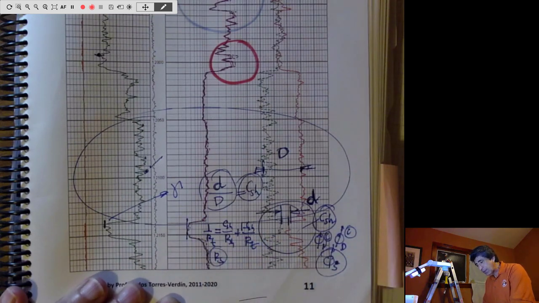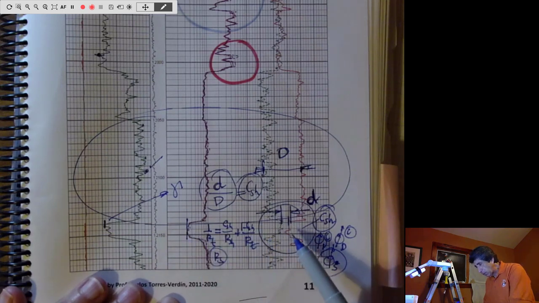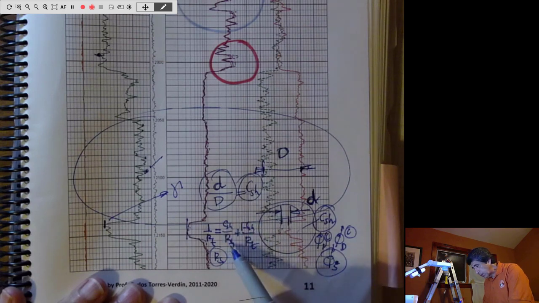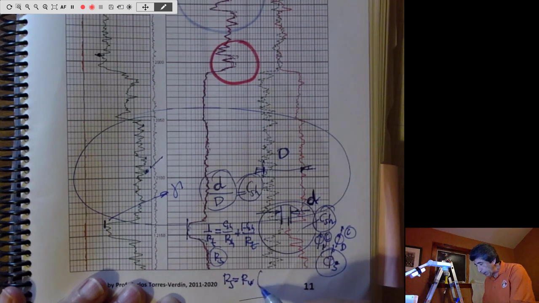It gets a little bit cumbersome, a little bit more complicated, but essentially whenever you have shaliness, be it in the water saturated sandstone or in the hydrocarbon saturated sandstone, you have to implement the parallel circuit analogy so that you estimate the R sand right here. You correct the porosities for the presence of shale, and once you get those, then you can apply Archie's equation here that says R sand equals RW, and then here you have the sandstone porosity to the M, and from here we can calculate the RW.